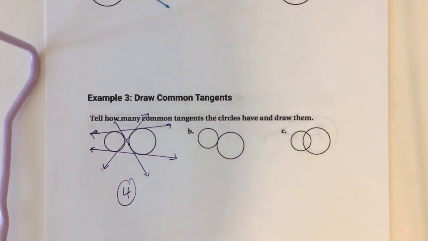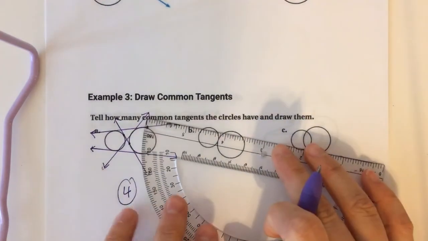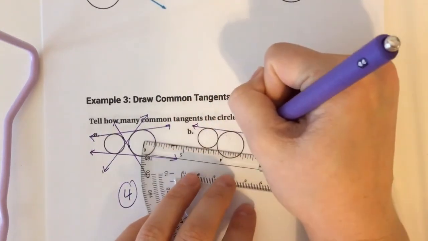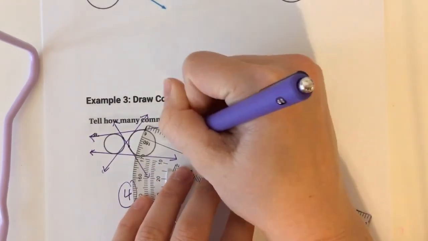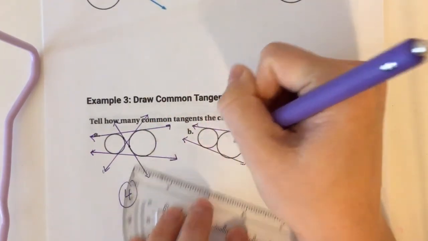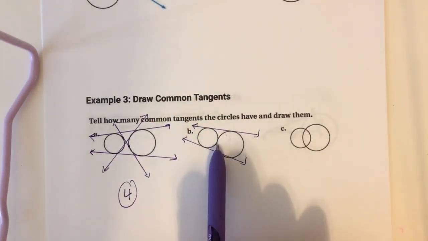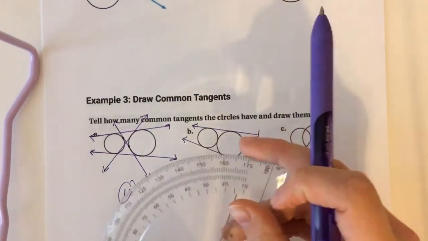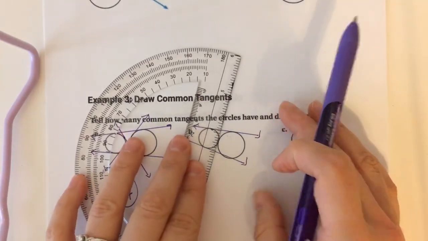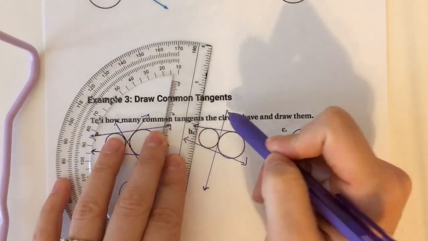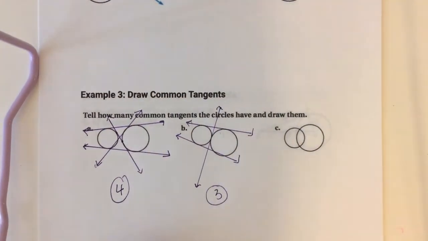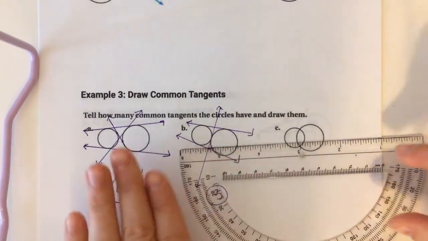Moving on to part B. Again, I'm just going to start at the top and bottom of the circles. There's 1 common tangent. Here's another common tangent. And this time, since our circles are actually intersecting here, we aren't going to have two common tangents that cross. We just have the one common tangent that goes right between the point of intersection, so right between the middle. So this one has three common tangents. And then part C here, again, let's start at the top and the bottom of the circle.